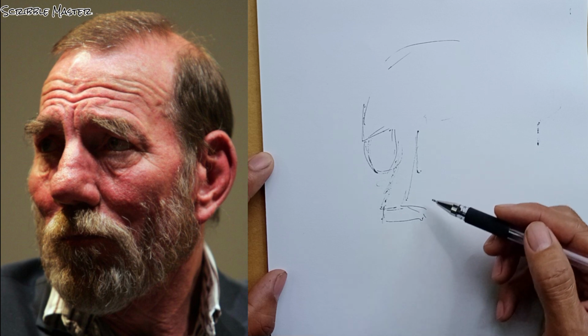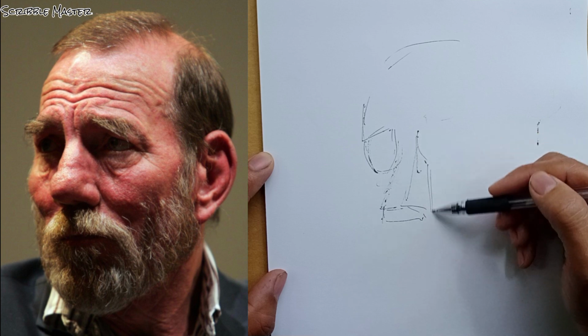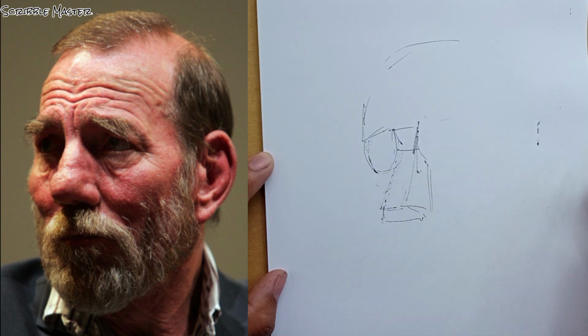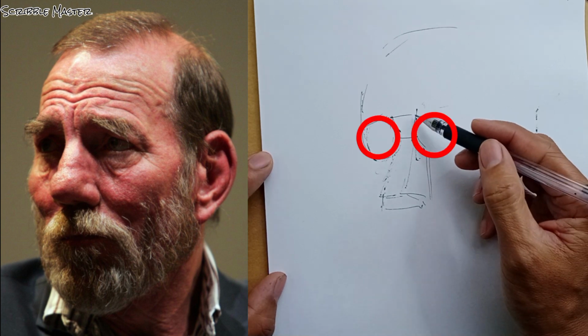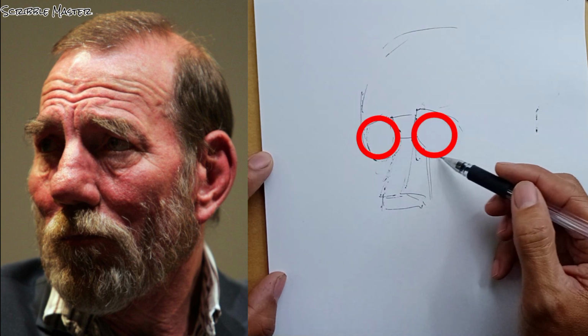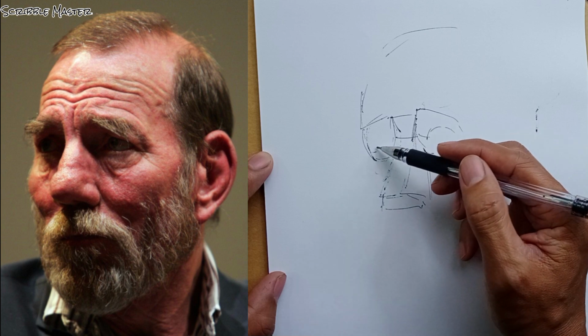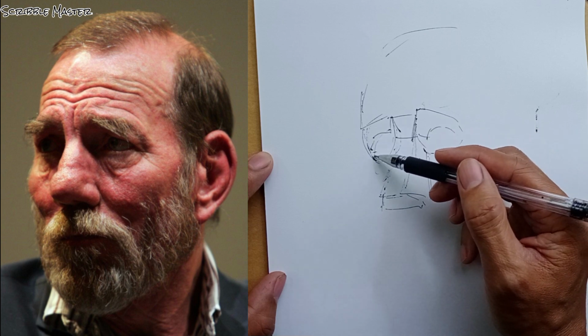For example, when drawing the eye, I don't start with the eye itself. Instead, I imagine a ball or a sphere to represent the eye socket. This helps me understand the form and placement better before adding the actual details or shading.